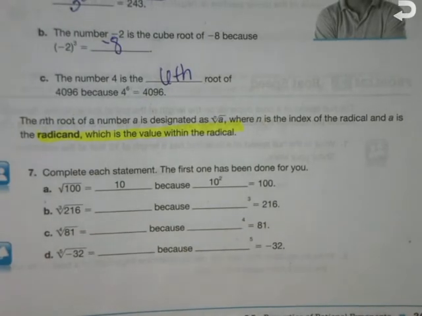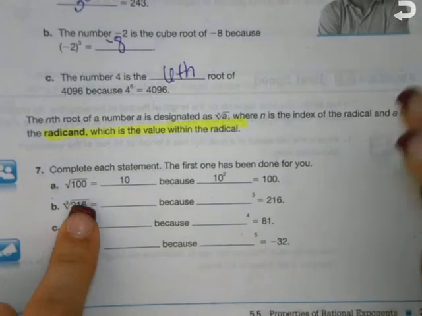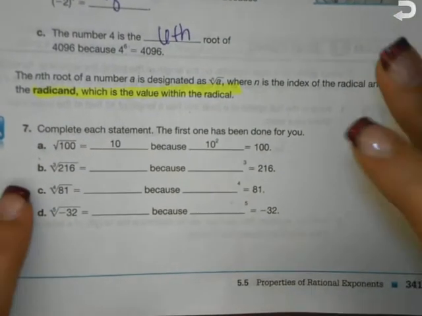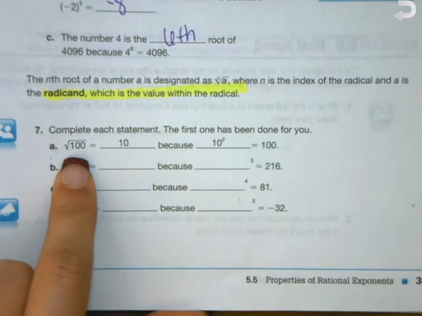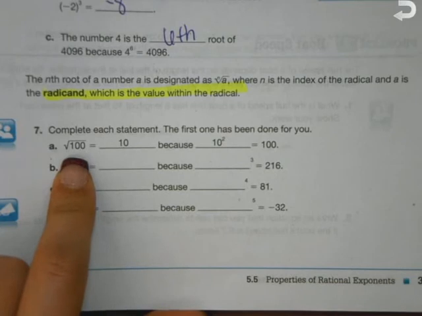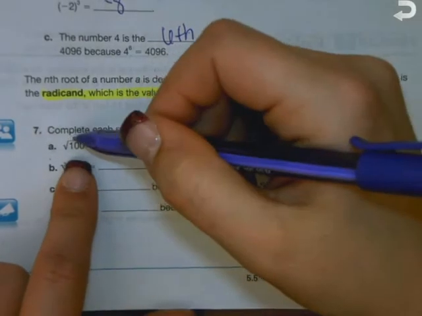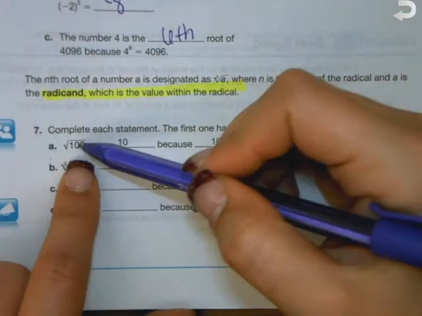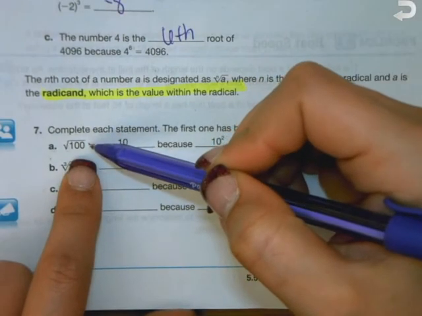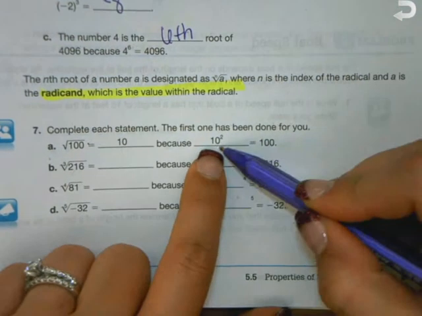Okay, so we're actually going to do some roots just to practice. Number 7, they do part A for us. So the square root still looks exactly the same. It does not have an index on it. It just stays as a square root, but everything else does have an index, okay? But the square root is still exactly the same. So the square root of 100 is what, guys? 10, because 10 squared equals 100, right?